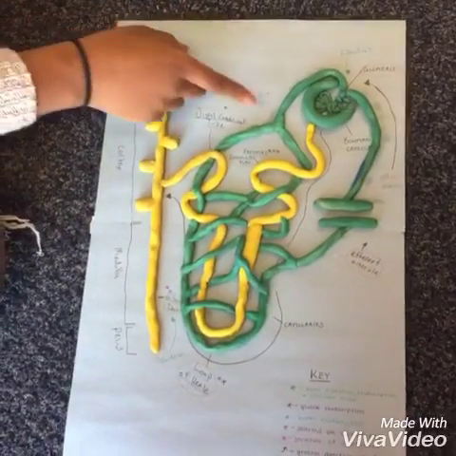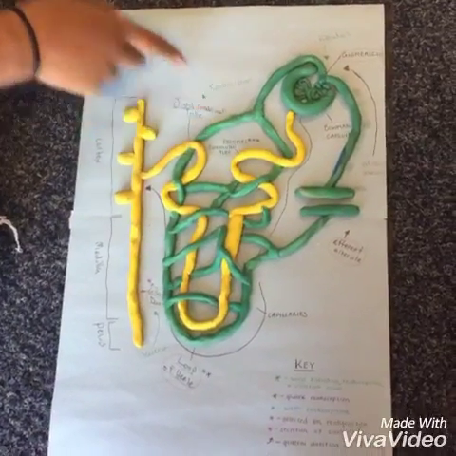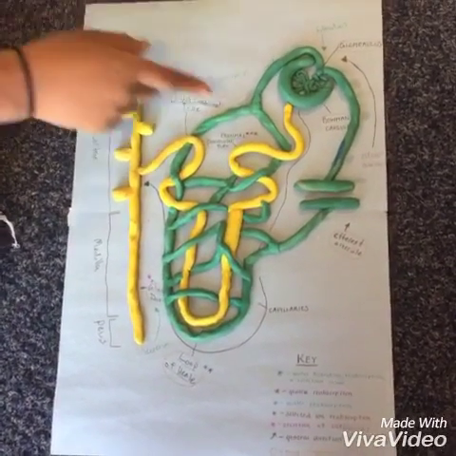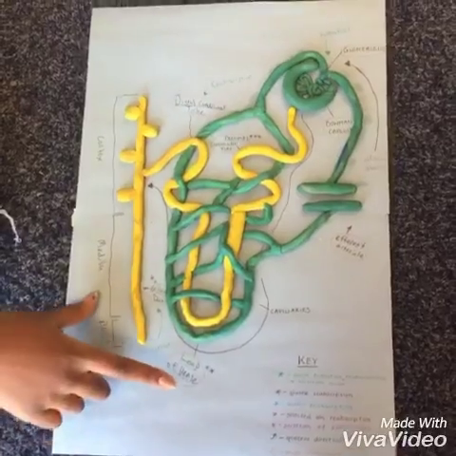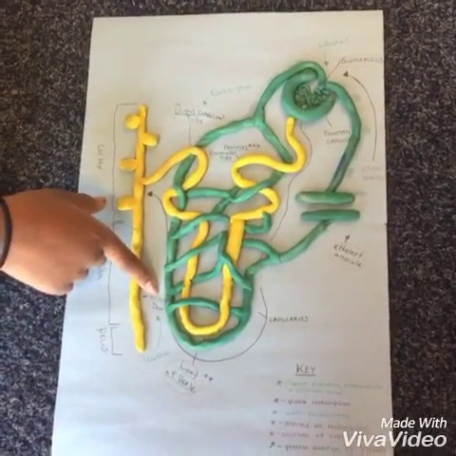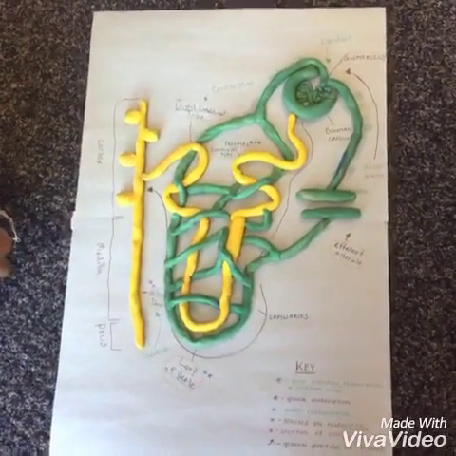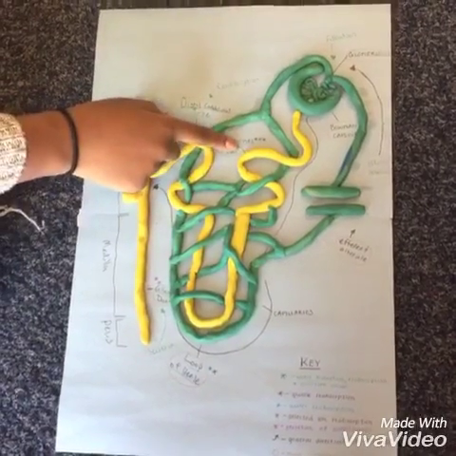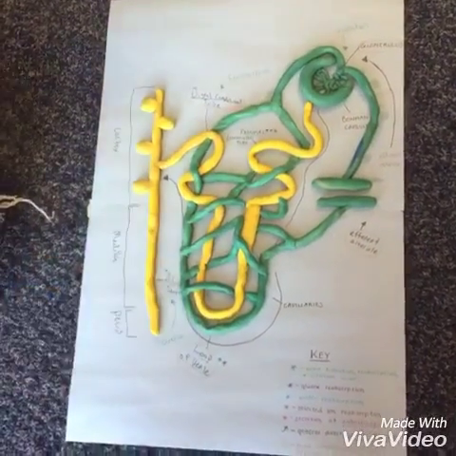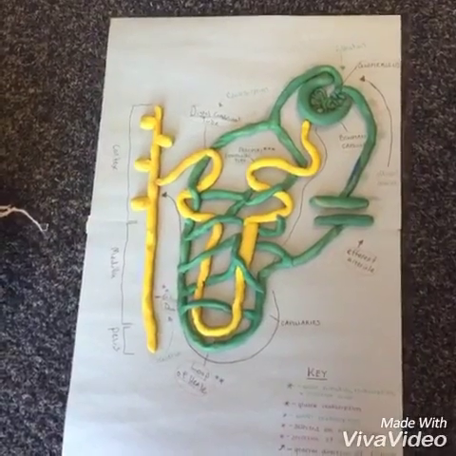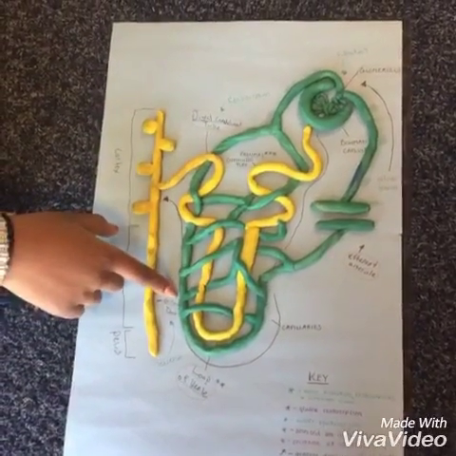Glucose reabsorption occurs in the proximal convoluted tubule, and water reabsorption occurs also in the proximal convoluted tubule, along with the loop of Henle and the collecting duct. And ions are reabsorbed in the proximal convoluted tubule and the loop of Henle, and the secretion of substances mainly occurs in the collecting duct.